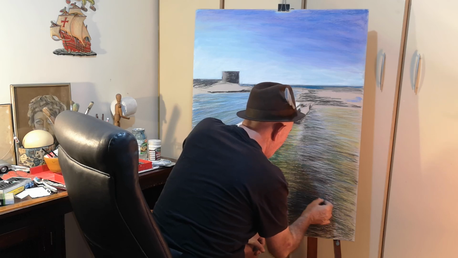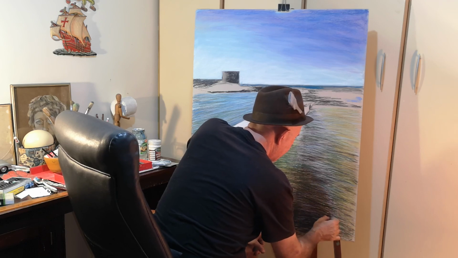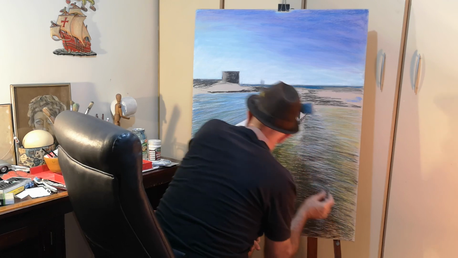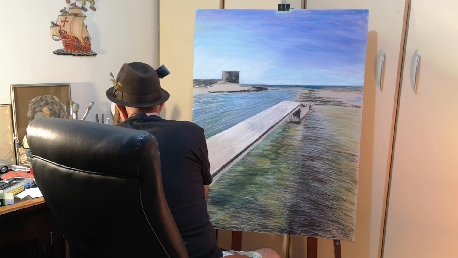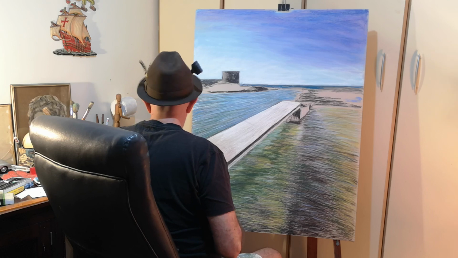So I use it sparingly. I need to do some more blending. Blendy, blendy, blendy.